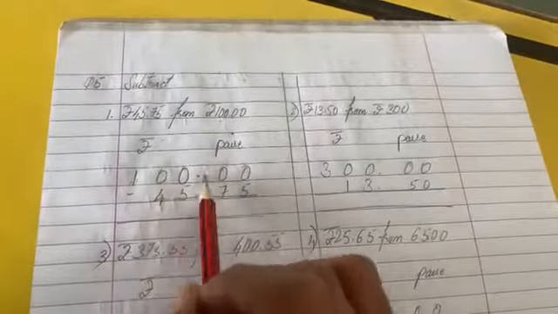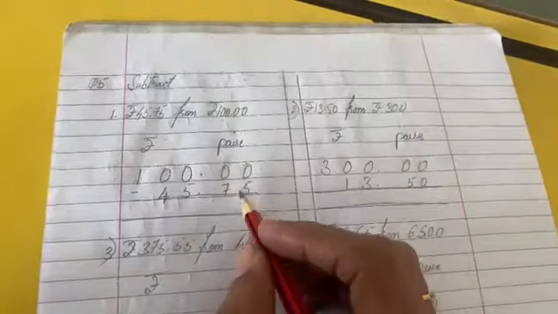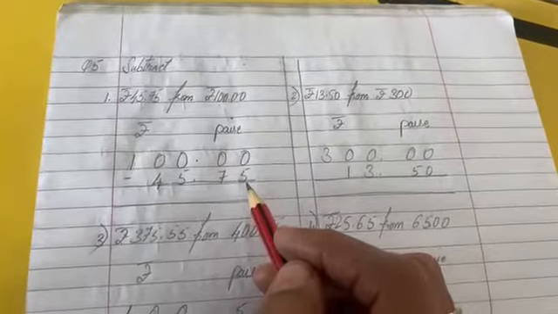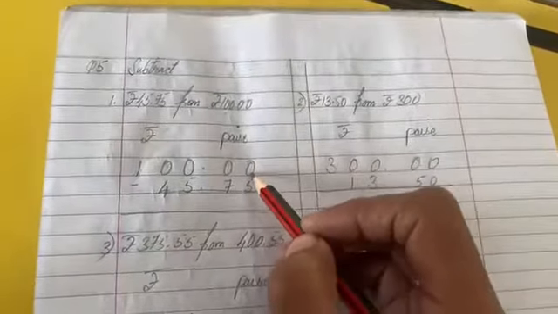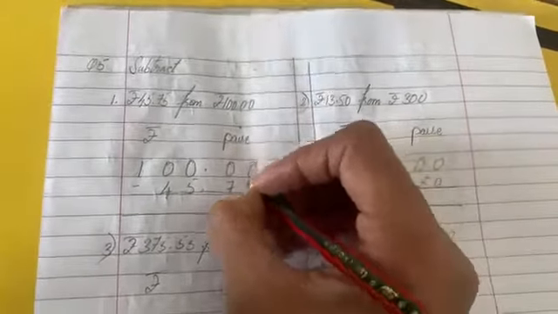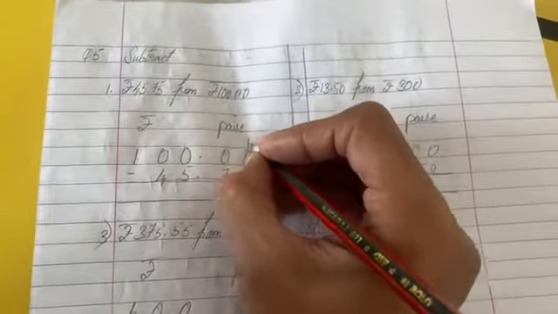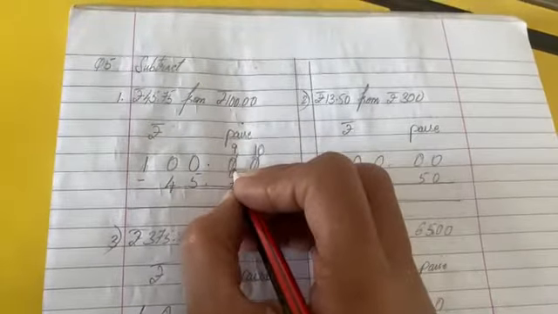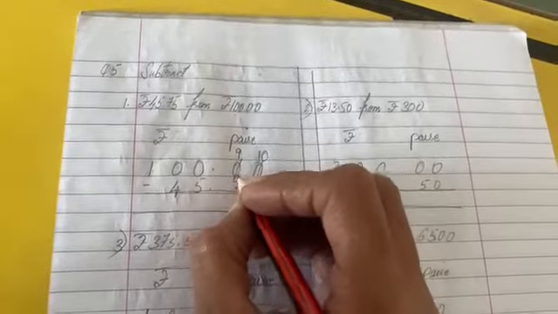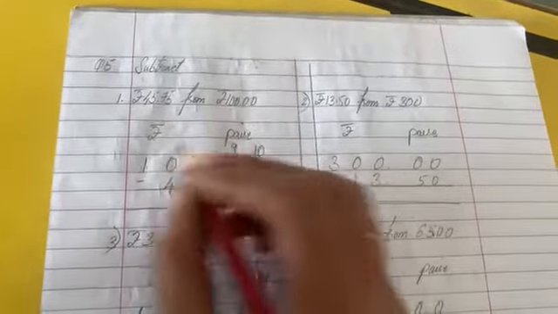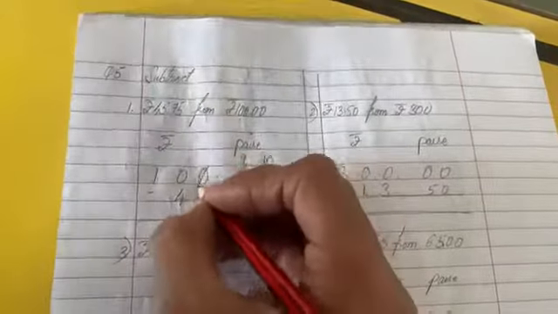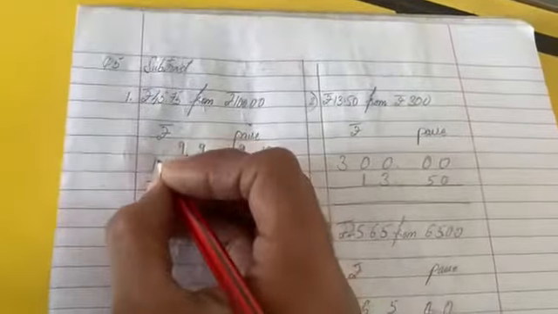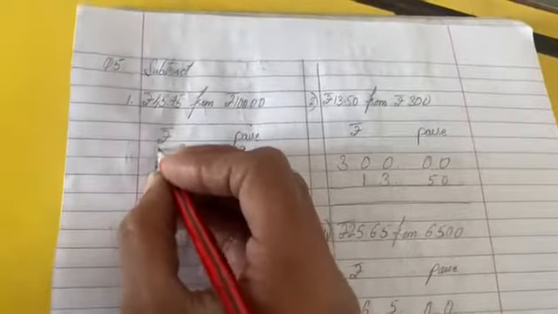First write rupees and paise, and then write 100, and then 45.75. Now 0 minus 5, so you can see 0 is small, 5 is big. So let's start borrowing. So we'll cancel this 0 and make this 10, and make this 0 a 9, because 0 has no value. So we are again and again borrowing. Again we'll cancel the 0 and make it 9, and we'll go on and on till we get a number. So 9 here also, then 0, then 9 here also, and then 1. We'll cancel and make it 0.